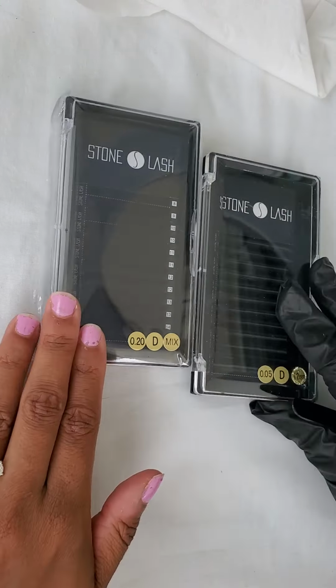The C and the D are the most popular lash curls. The C is more natural, so it looks more natural when you do a C curl lash set, and a D curl is a deeper curl, so it seems a little bit more dramatic. Just another tip, when you're working with a D curl, they also come in DD, which is an even deeper curl.